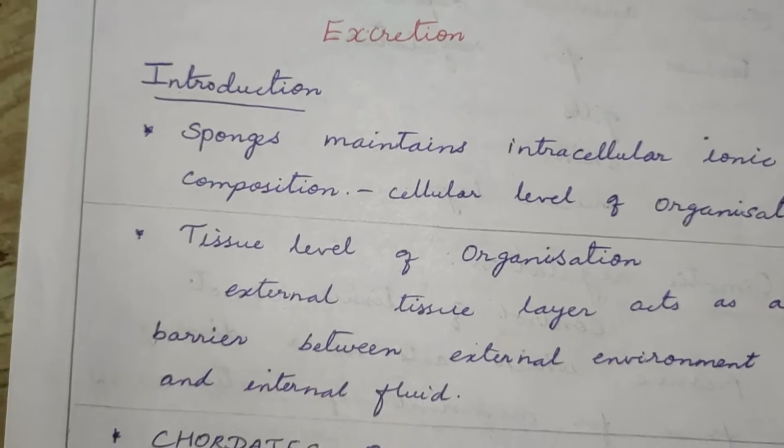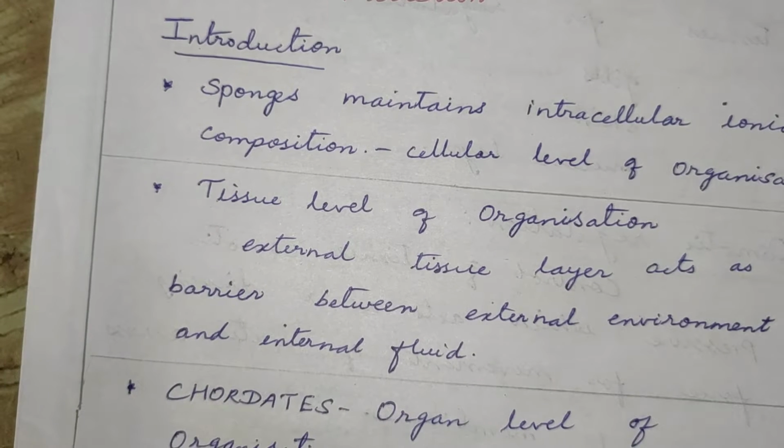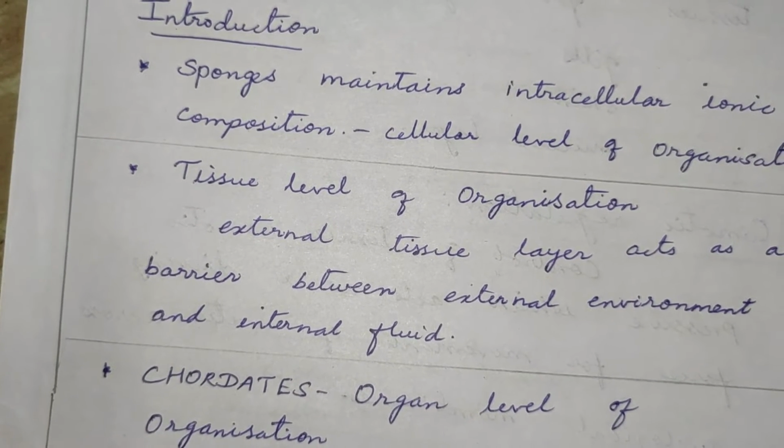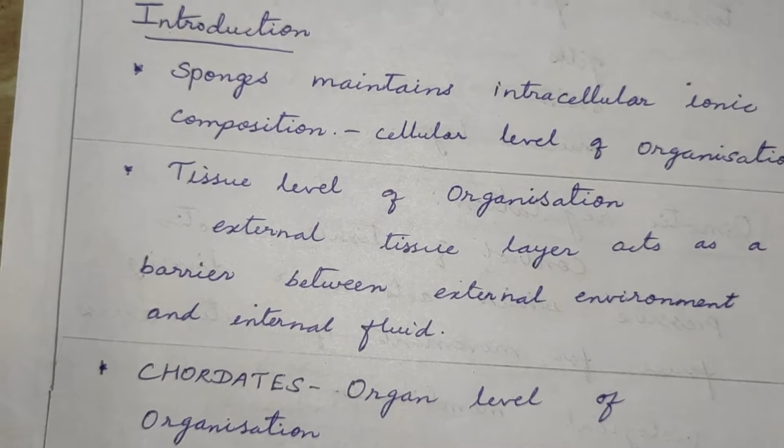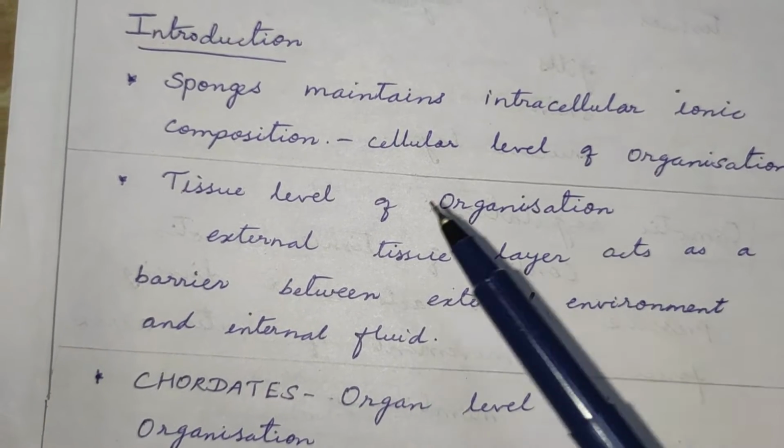Today we are going to discuss chapter 8, excretion, mainly the introduction. In the introduction we can see three levels of organization. Already we have discussed the various levels of organization in the previous lesson. First we are going to see about sponges.